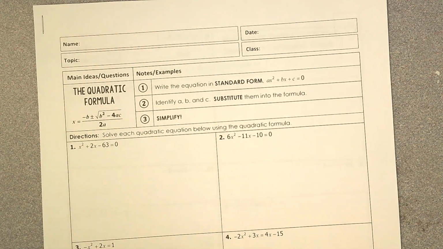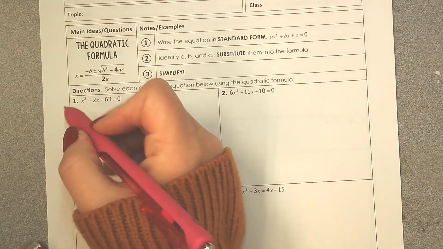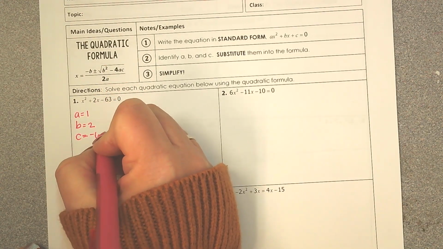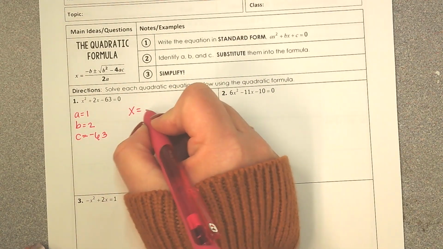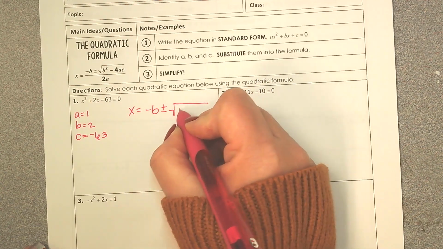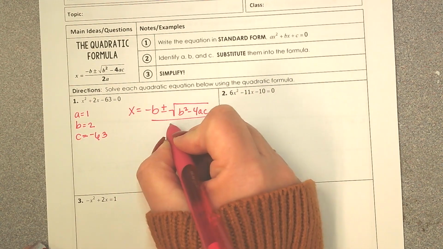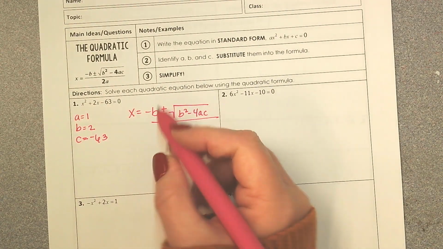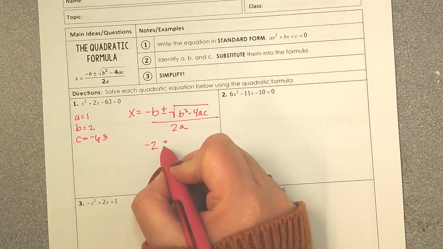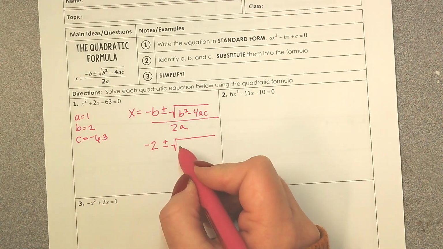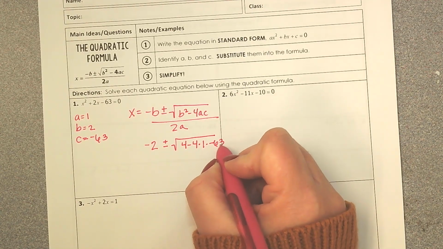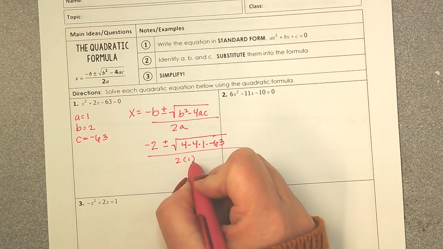So let's look at number 1. Is it in standard form? Yes. What is a, b, and c? The quadratic formula is negative b plus or minus square root b squared minus 4ac all over 2a. So if b is 2, what is negative b, or the opposite of b? Negative 2. B squared is 4 minus 4 times a times c all over 2 times a.